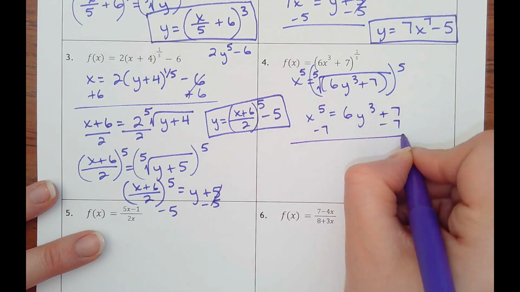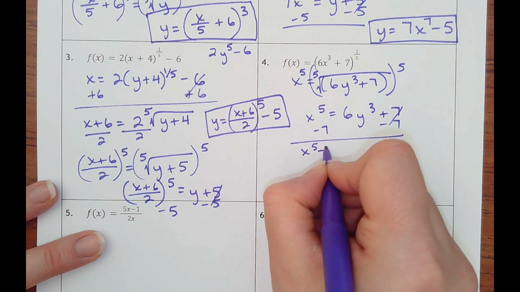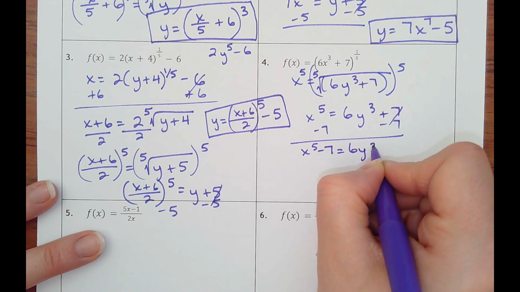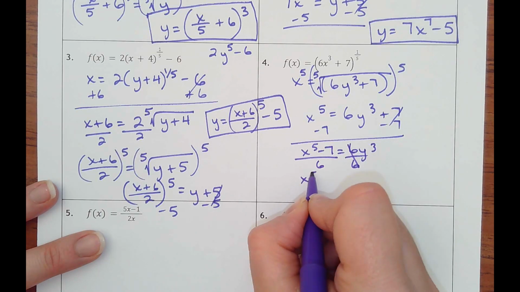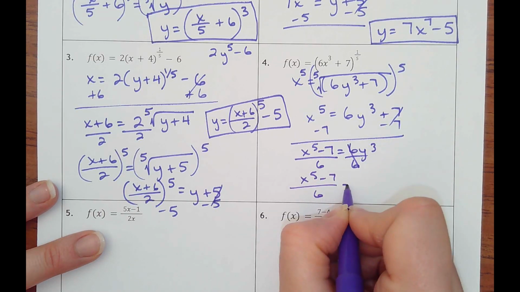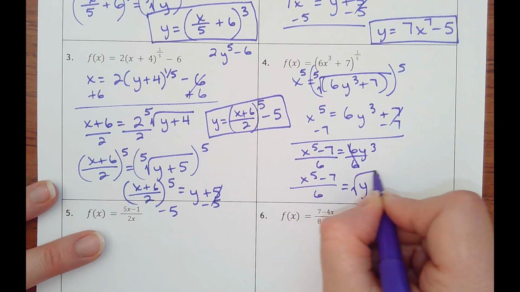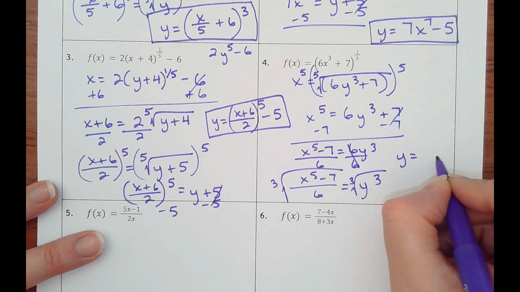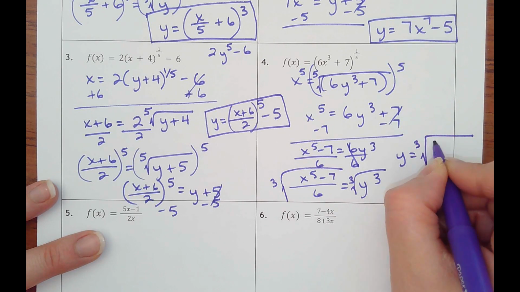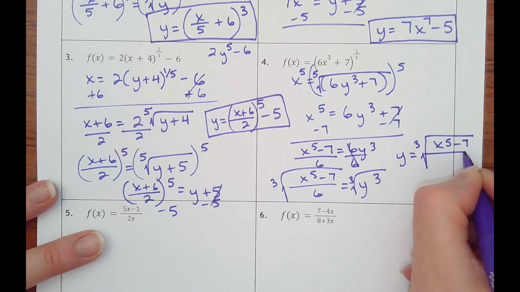Subtract 7. Divide by 6. And then cube root. So y equals the cube root x to the 5th minus 7 over 6.